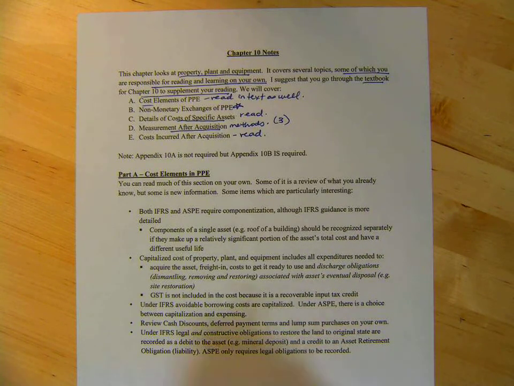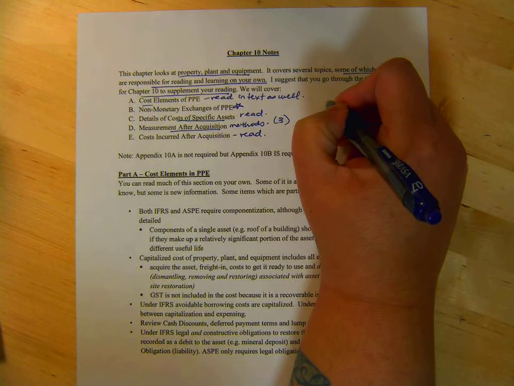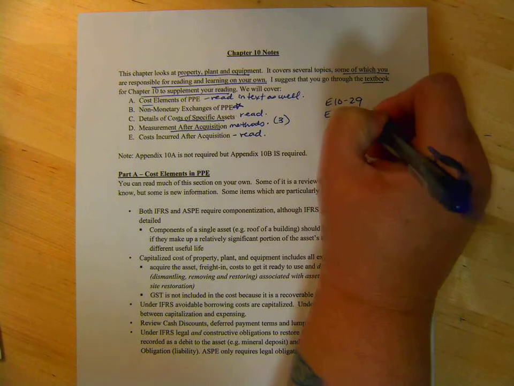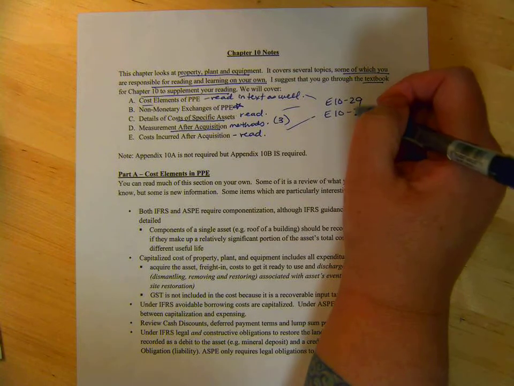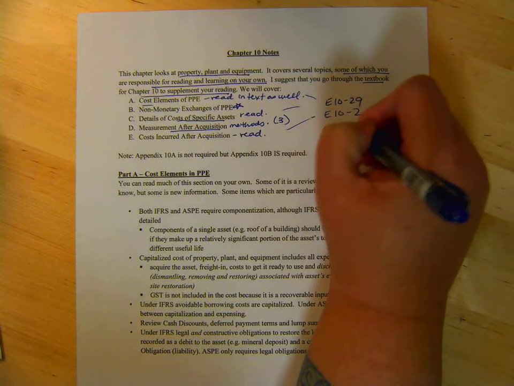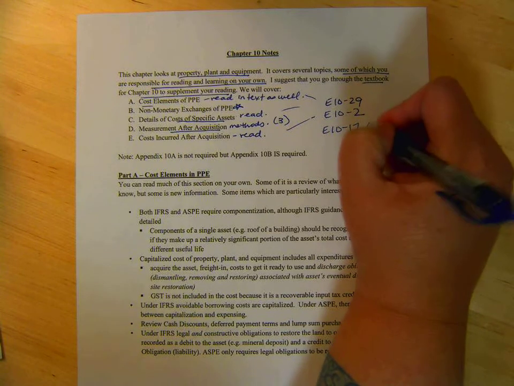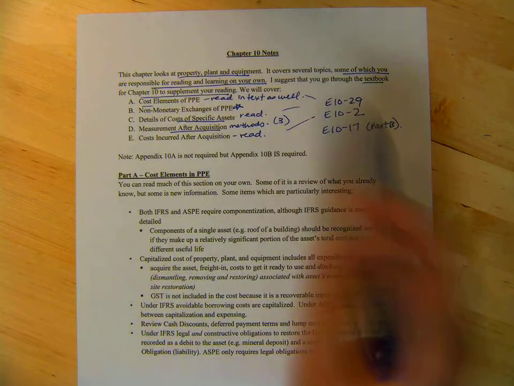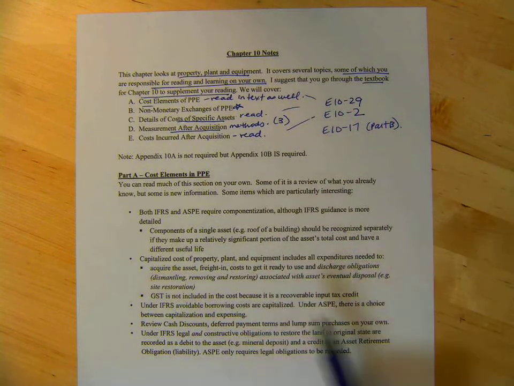I've added some extra questions and put the solutions online. Exercise 10.1, Exercise 10.2, and that covers these ones that you're reading on your own. And then Exercise 10.17, which covers part B. So those would be the first ones I do. These 2 because you've got to learn this stuff. And then this one to make sure you know your notes, then go on.